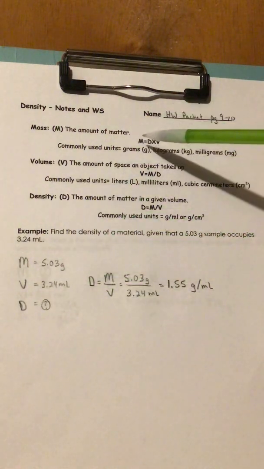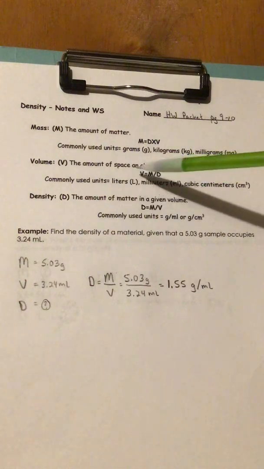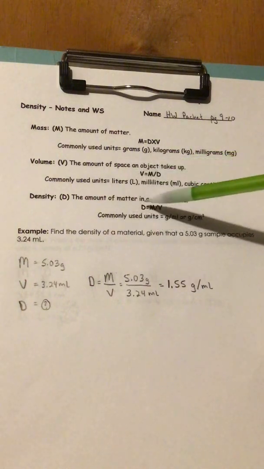I can look up here. Door number 1 helps me find mass. Door number 2 helps me find volume. Door number 3 helps me find density. That's what I want to use.